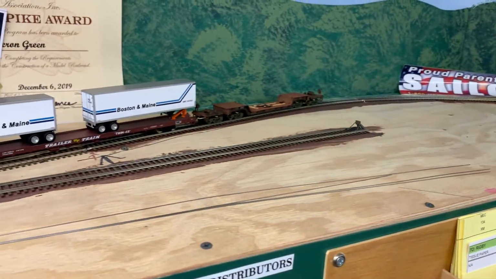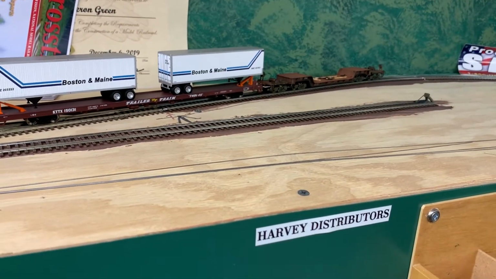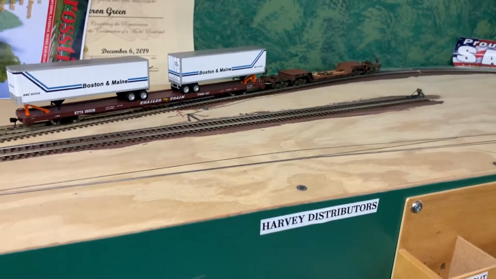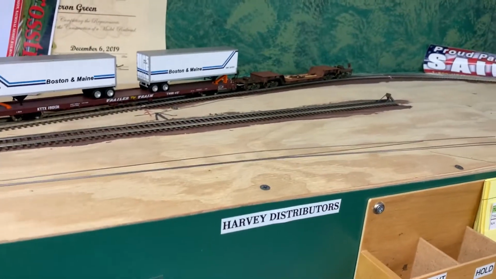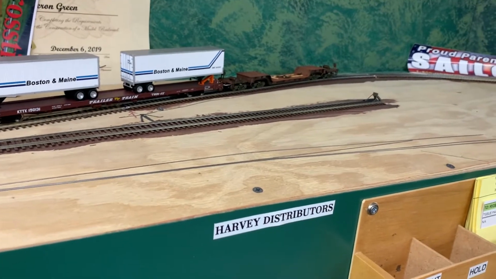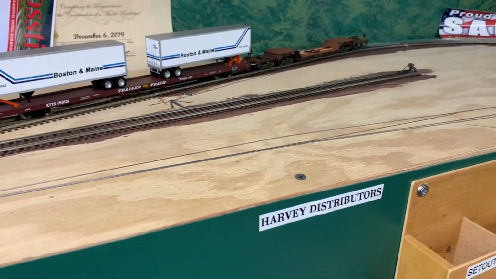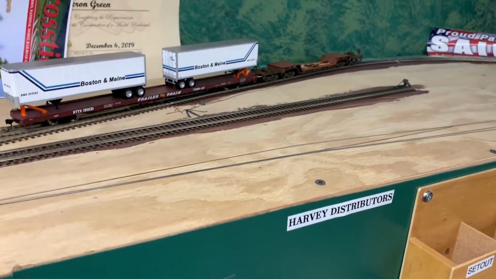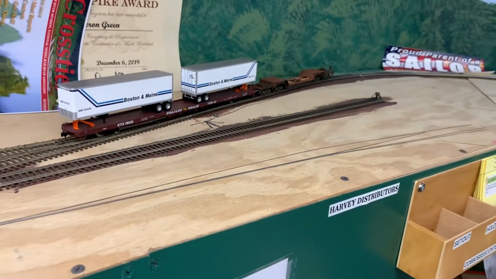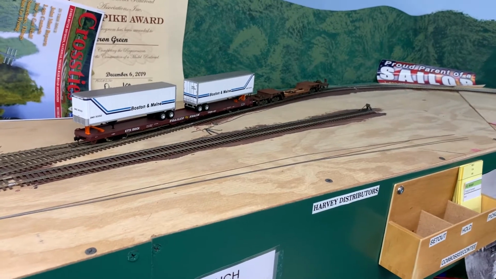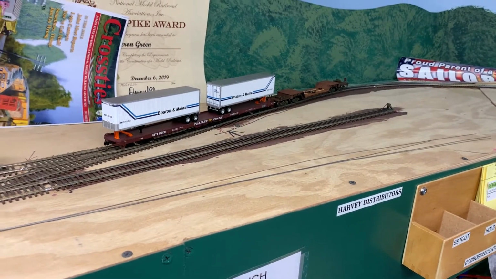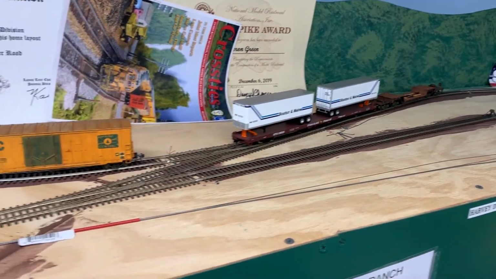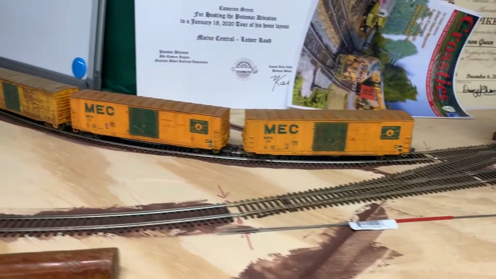So next in line here is this track right here, which is Harvey Distributors, and they would get tank cars of wine and bottle them, and it's an interesting industry. I've done some research on it, but I'm still not sure how the building actually looks. There's buildings where that actually is today, but it may have been a different layout back then, but I'm still researching that. And this switch right here would go into the paper mill.